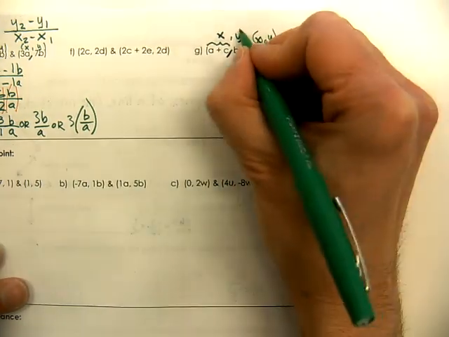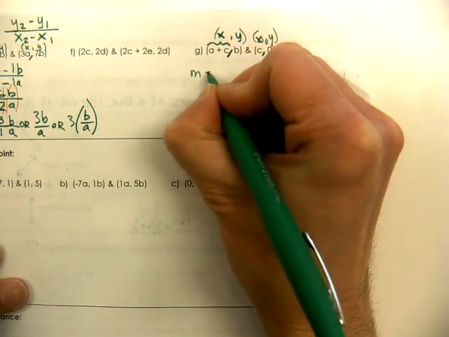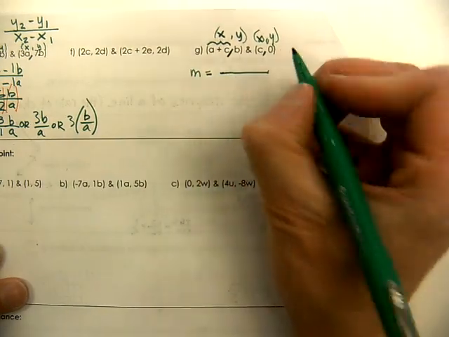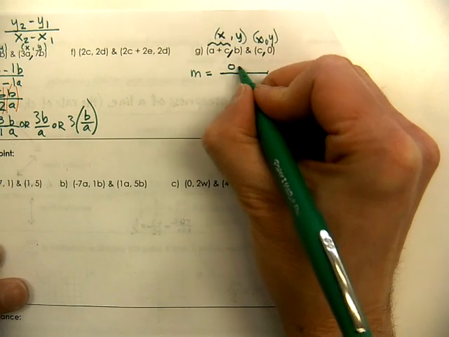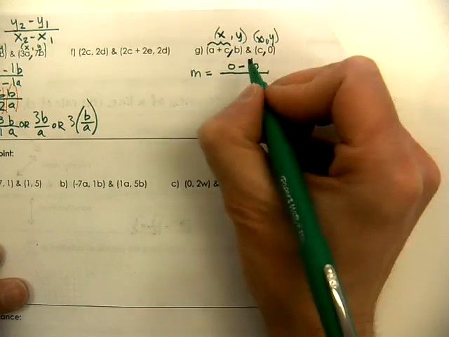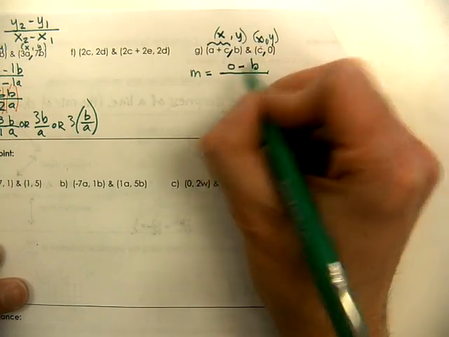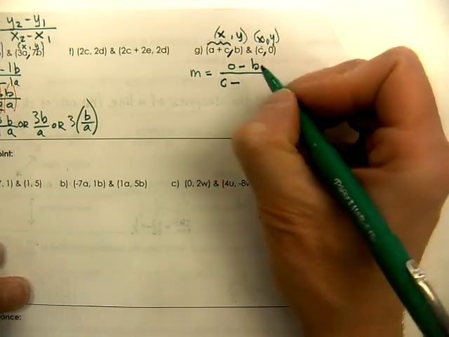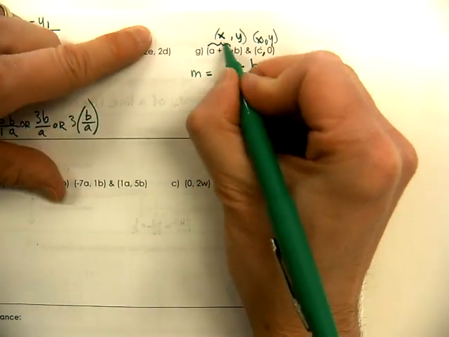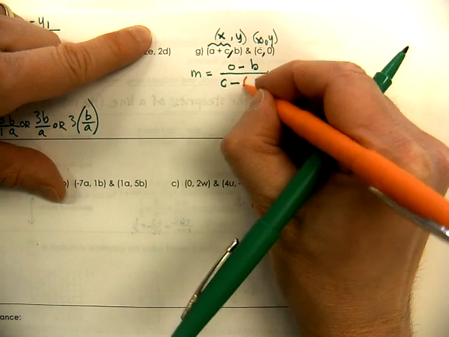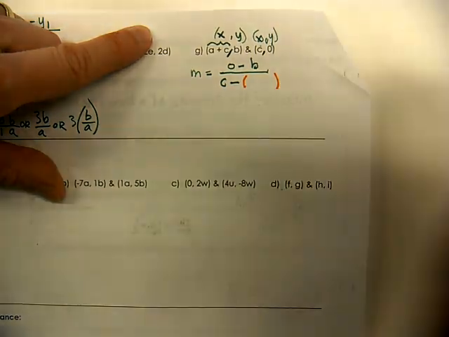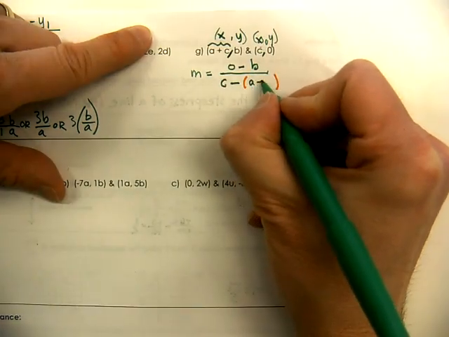All right, so let's set up our slope formula. Here are my y-coordinates. We have a 0 and a b, so 0 minus b. Then the x-coordinates, we have a c, and then we're subtracting. Now remember, we're subtracting a bundle, so you have to wrap it in parentheses because it's a binomial, to subtract everything in that group.